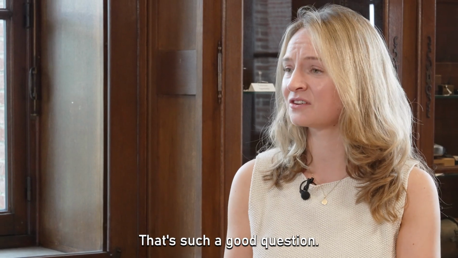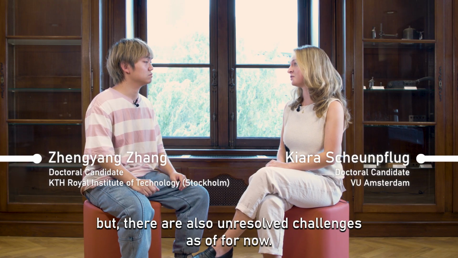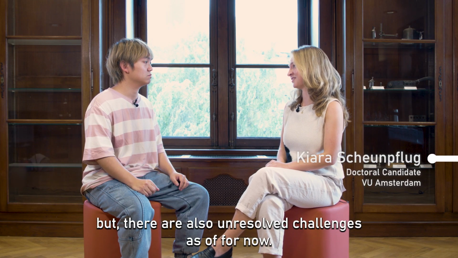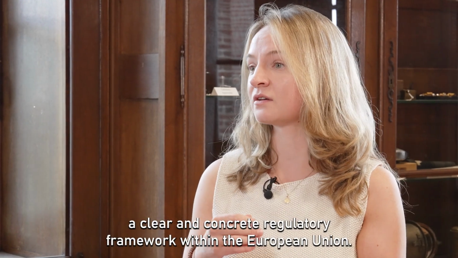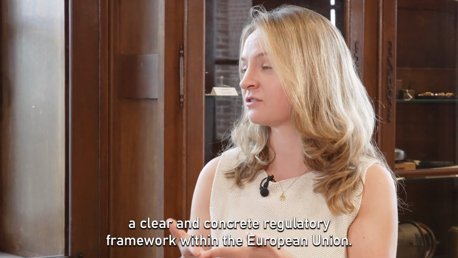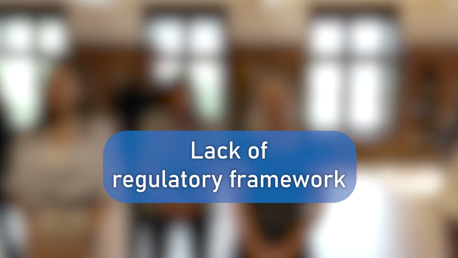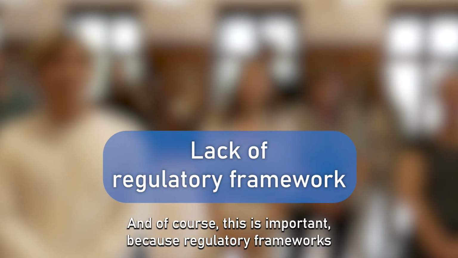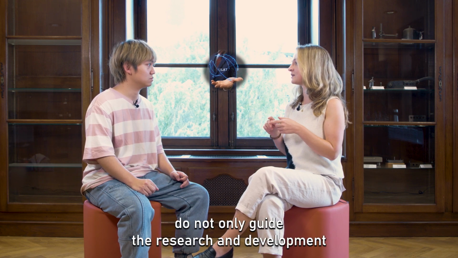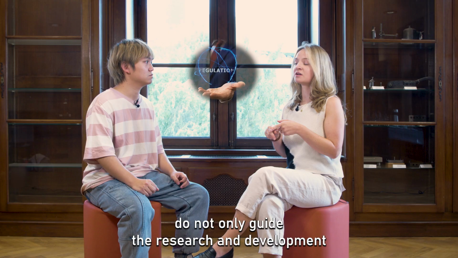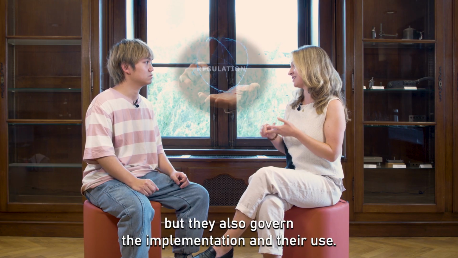That's such a good question. There is quite some potential, but there are also unresolved challenges as of now. For example, there is still a lack of a clear and concrete regulatory framework within the European Union. And of course, this is important because regulatory frameworks do not only guide the research and development of these technologies, but they also govern their implementation and their use.